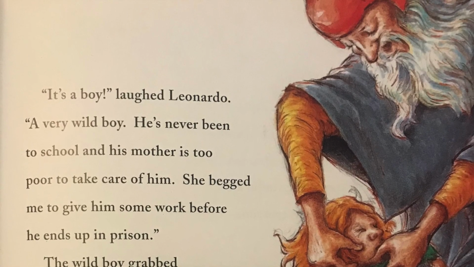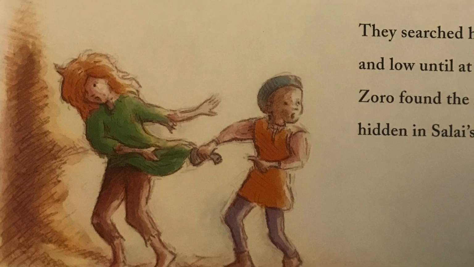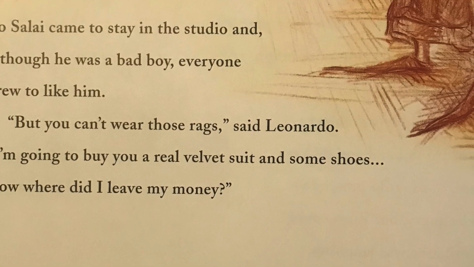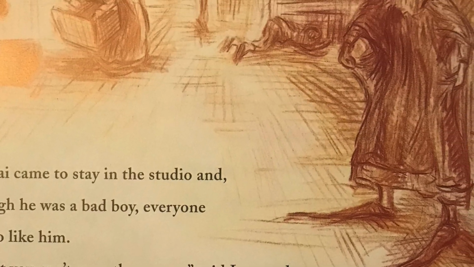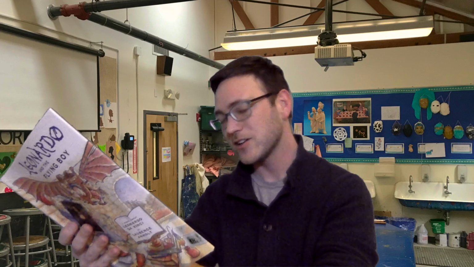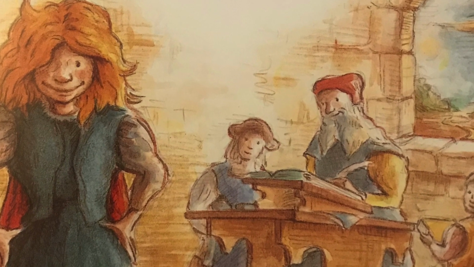The wild boy grabbed Leonardo's hand and bit very hard. Leonardo pretended to be angry, but Zorro could see that he was laughing. "I'll call you Soleil," said Leonardo. "It means little devil." So Soleil came to stay at the studio, and although he was a mischievous boy, everyone grew to like him. "But you can't wear those rags," said Leonardo. "I'm going to buy you a real velvet suit and some shoes. Now, where did I leave my money?" They searched high and low until at last, Zorro found the money, hidden in Soleil's filthy coat. Zorro couldn't believe it. Who would dare to steal from Leonardo da Vinci?